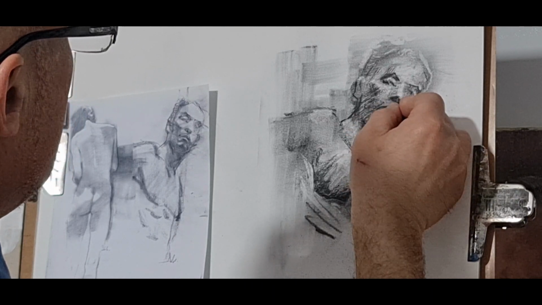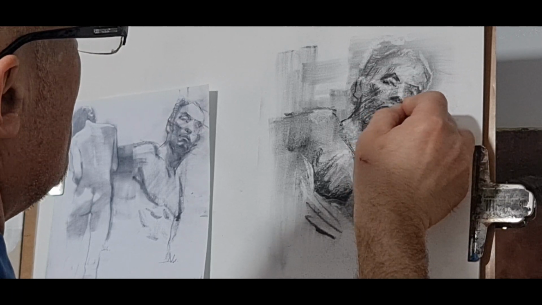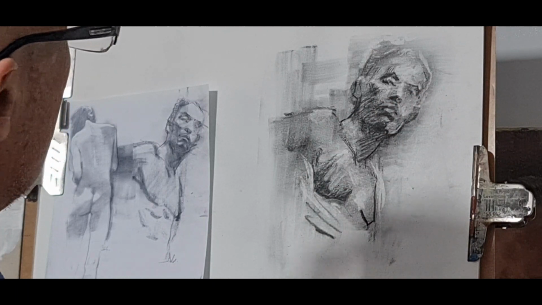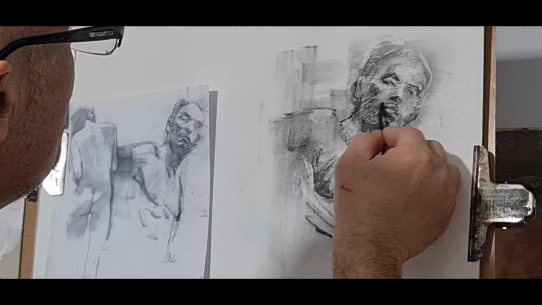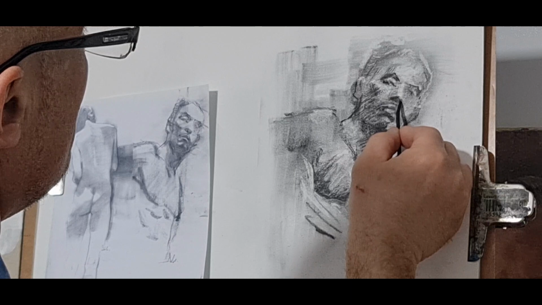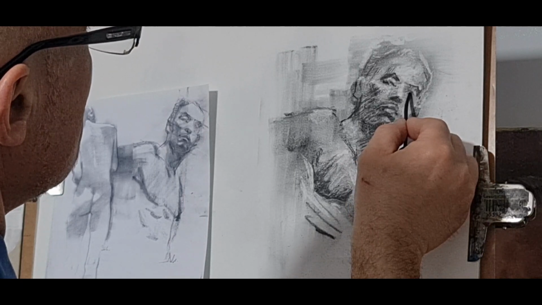I need to bring up that goatee here because it's disappearing slowly. So it's basically a very soft line, but it's still there. Cannot ignore it. I've got the nostrils. It's the way that the model is looking. You can see the nostrils from there.